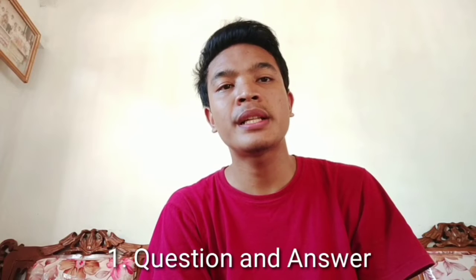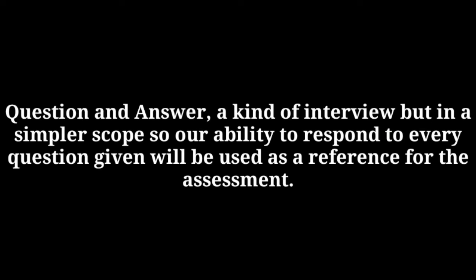And then the first example of responsive is question and answer. Question and answer is a kind of interview, but in a simpler scope, so our ability to respond to every question given will be used as a reference for the assessment.